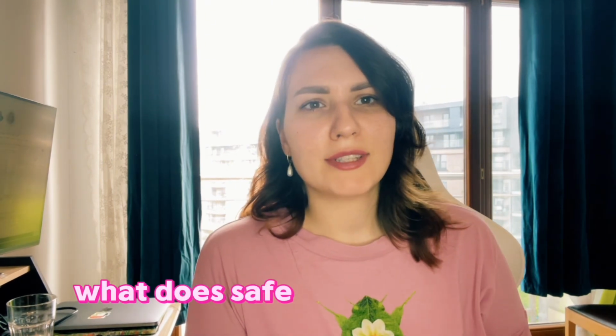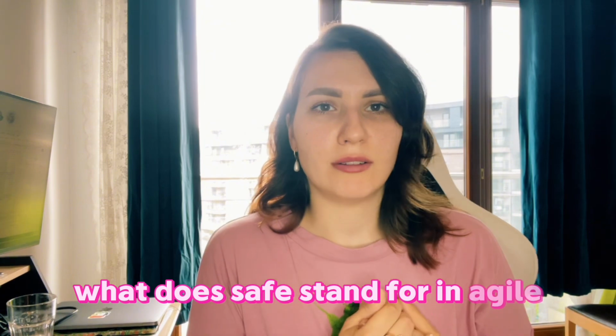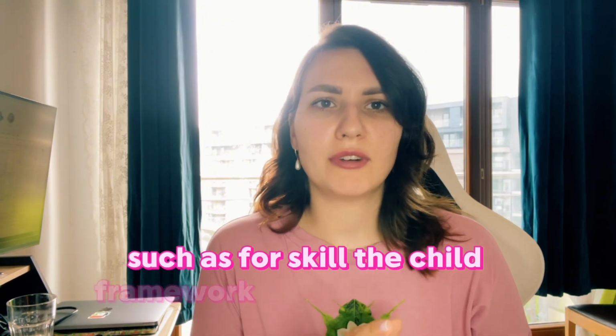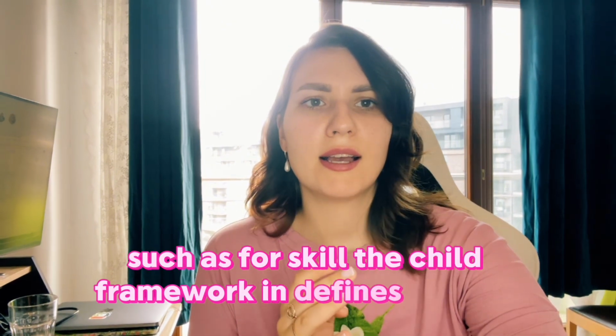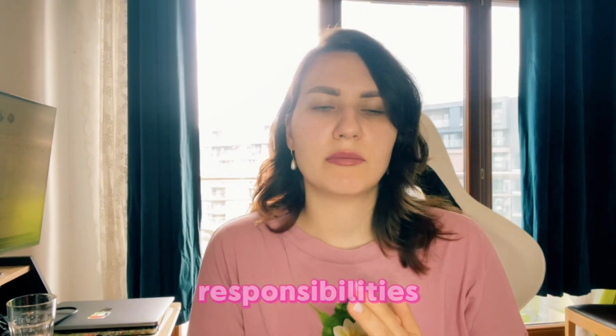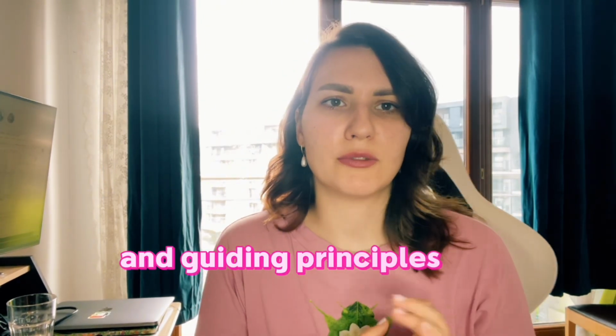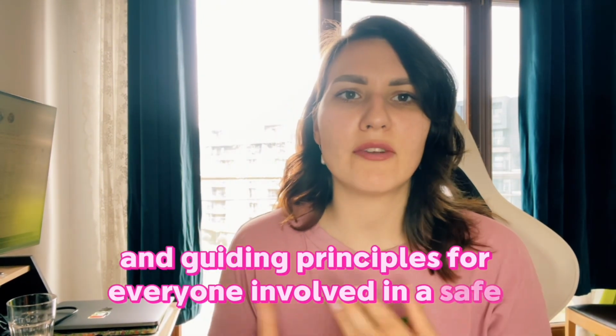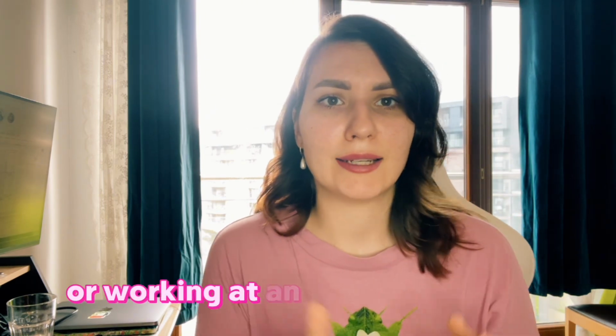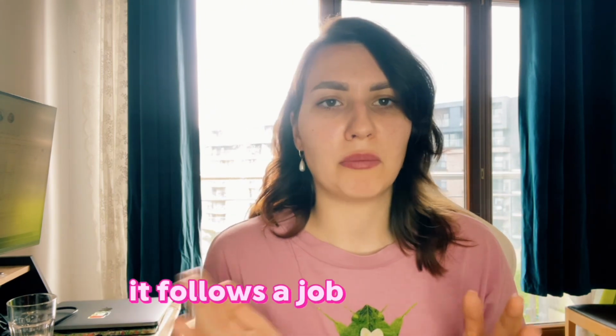What does SAFe stand for in Agile? SAFe stands for Scaled Agile Framework and defines a set of roles, responsibilities, and guiding principles for everyone involved in a SAFe project or working at an enterprise level that follows Agile practices.